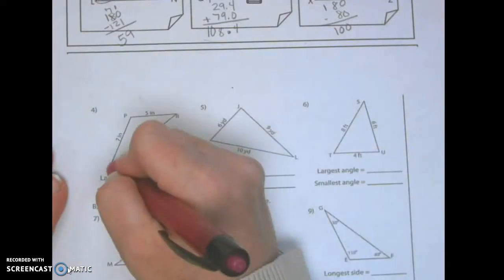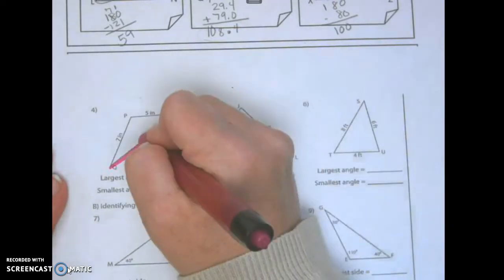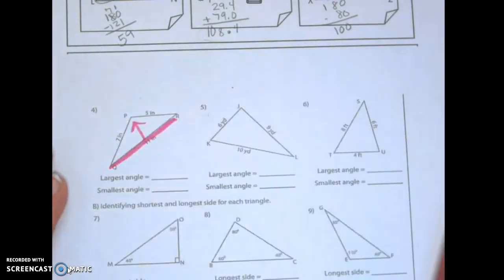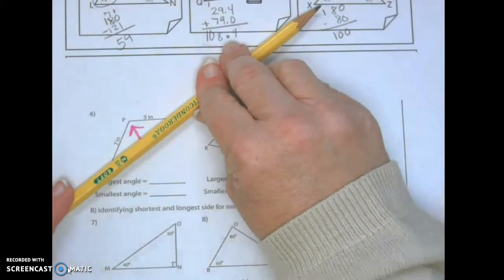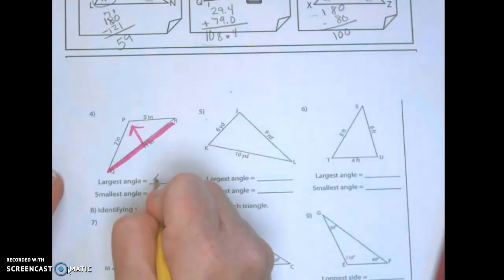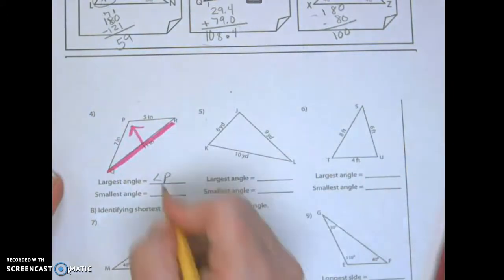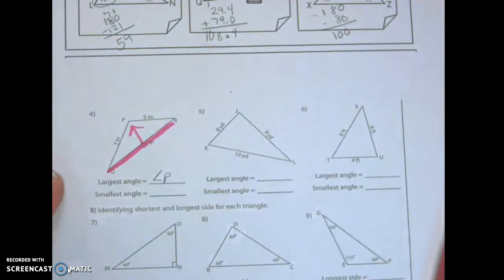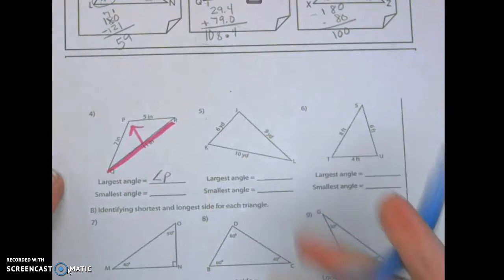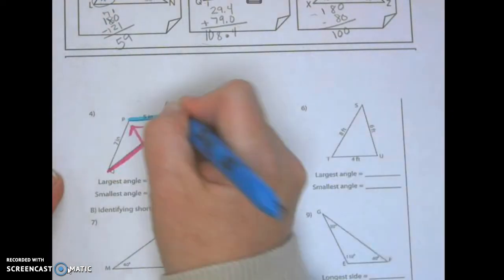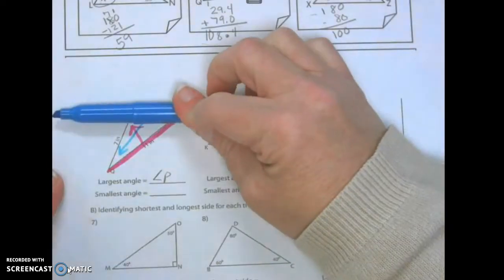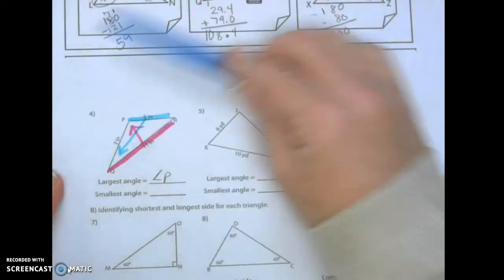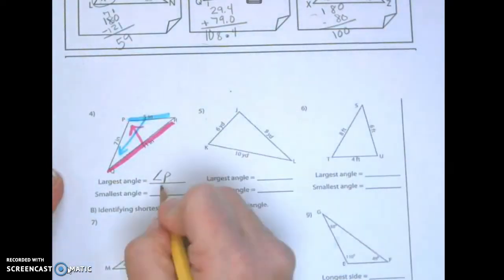Longest angle. I'm going to look directly across from my longest side. You can even cover it. What angle is left? Angle P. If I look directly from my smallest side, you can cover it, and that is angle Q.